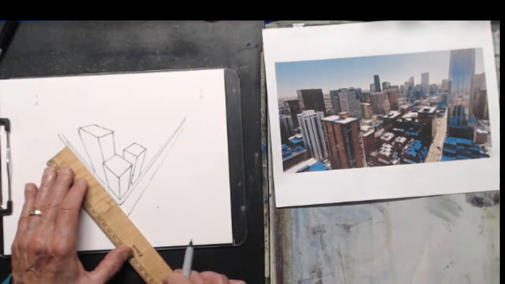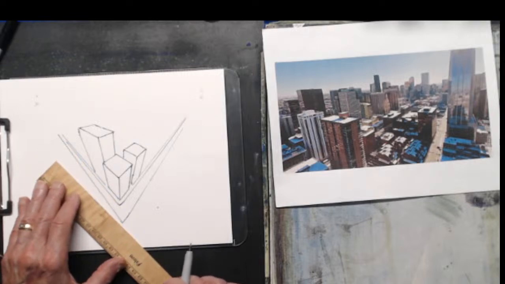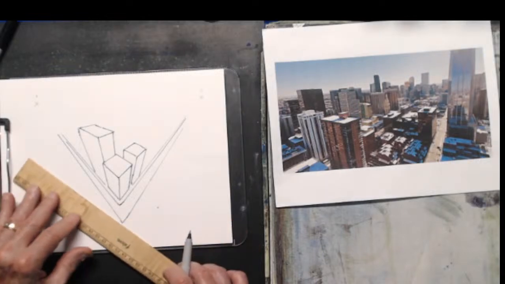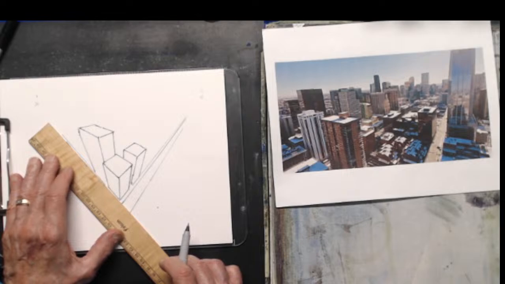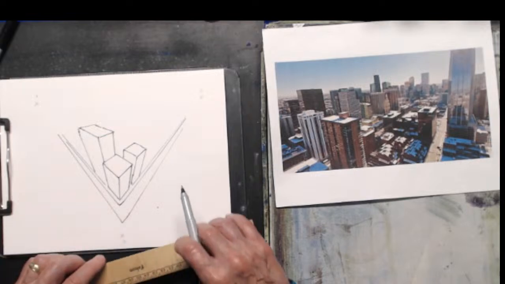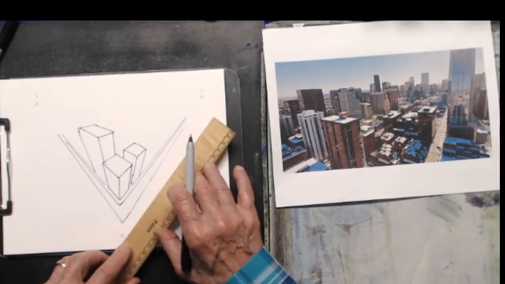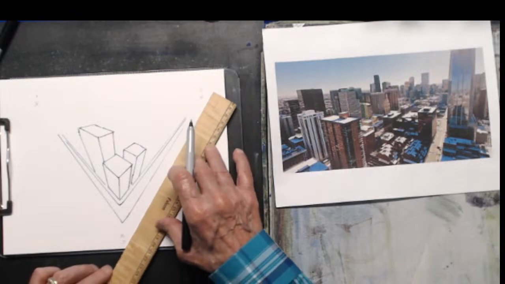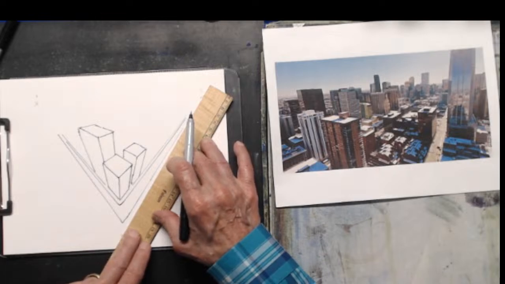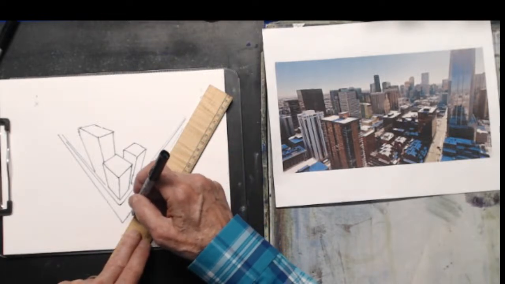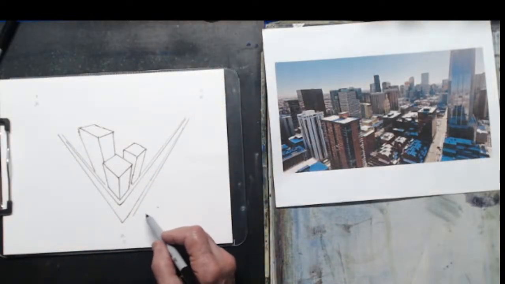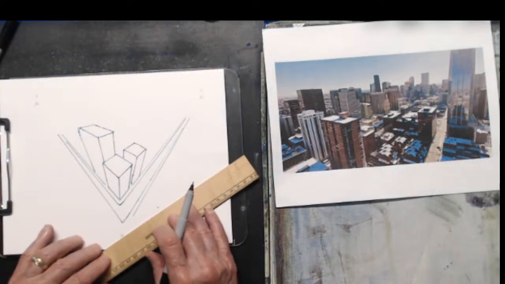See, I'm going to make this sidewalk over here. So then I would come down.